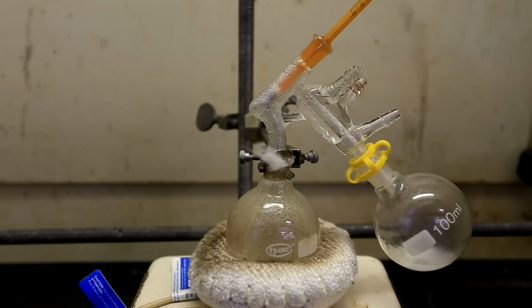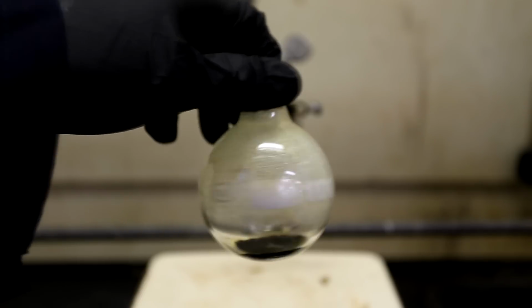Once the temperature reached about 165 degrees Celsius, nothing came over into the collecting flask. What was left was a black tar refluxing in the distillation flask. After cooling, this is what the thick black tar looked like.